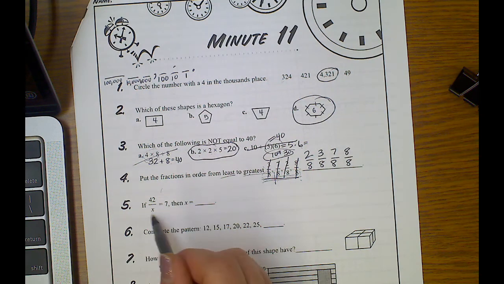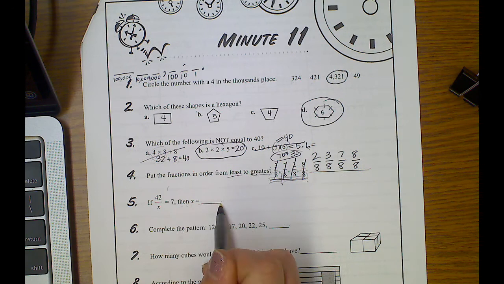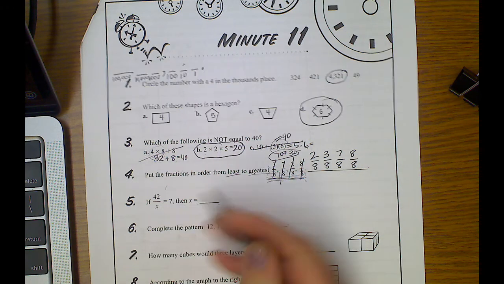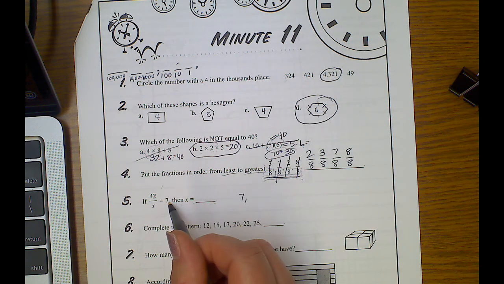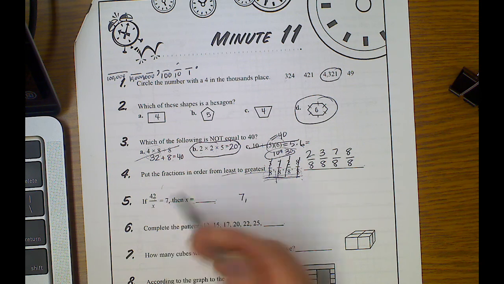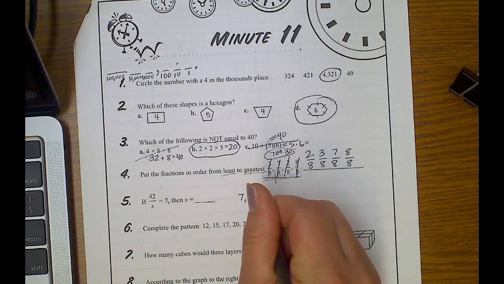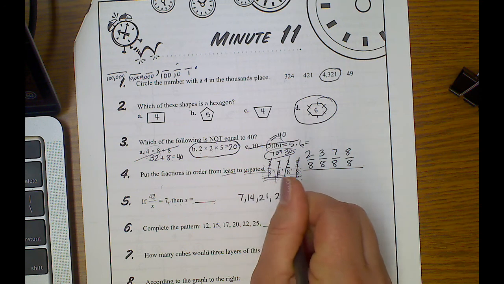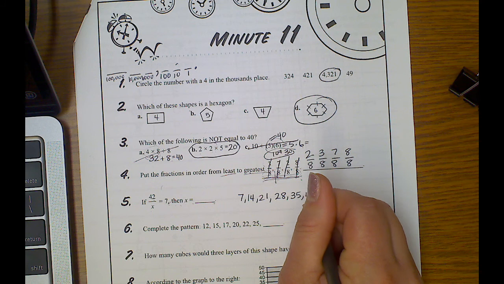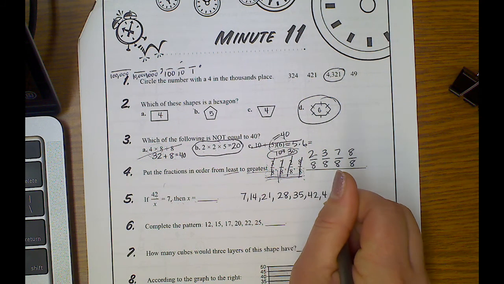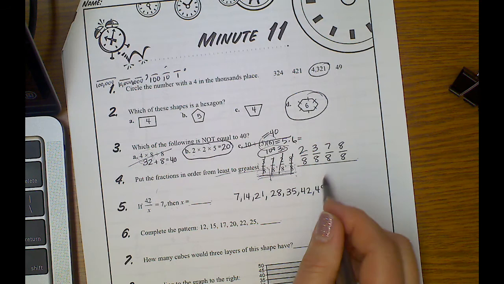Okay. Now this looks like a fraction, but this is actually division. If 42 over x equals 7, then x equals what? Well, how many times does 7 go into 42? We count by sevens. This is why I like division so much more than multiplication, because they give you a range where you're going to get to. So 7, 14, 21, 28, 35, 42, 49. Okay, and I got to 42 already, so I'm going to stop.